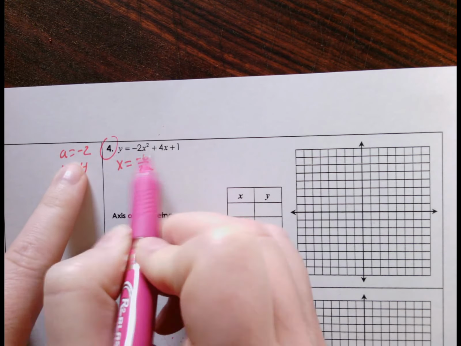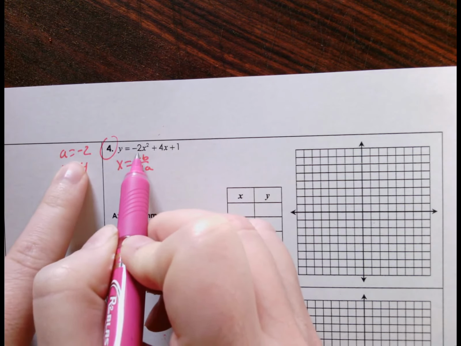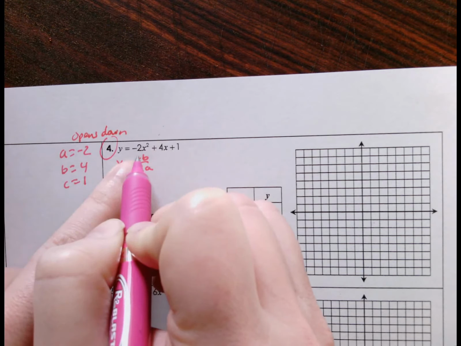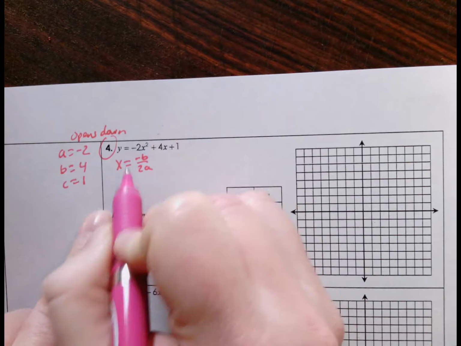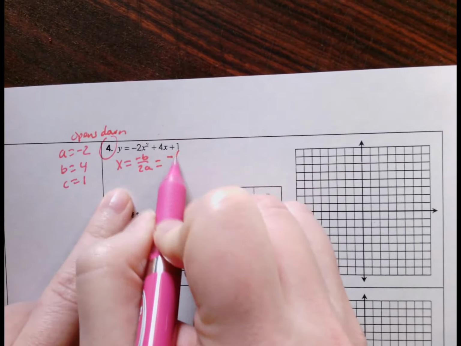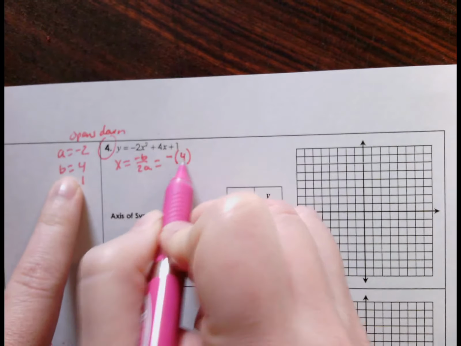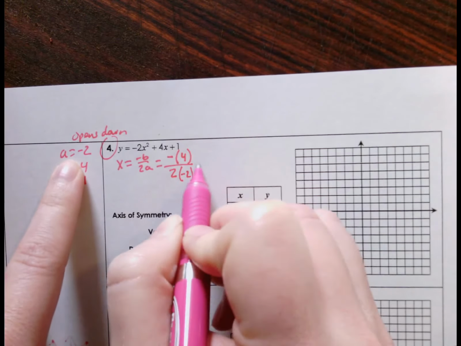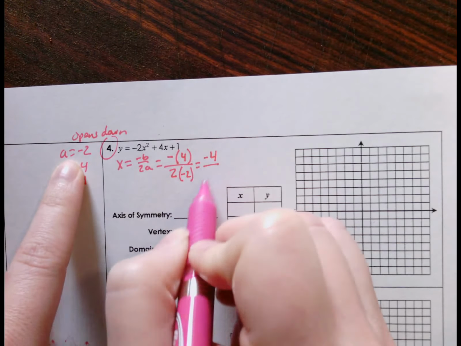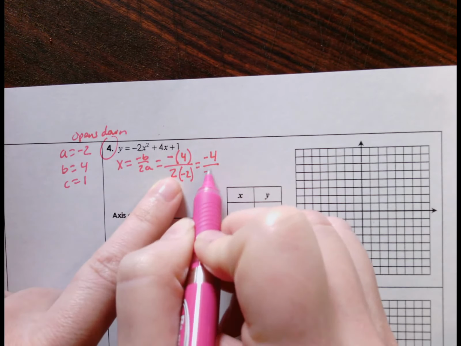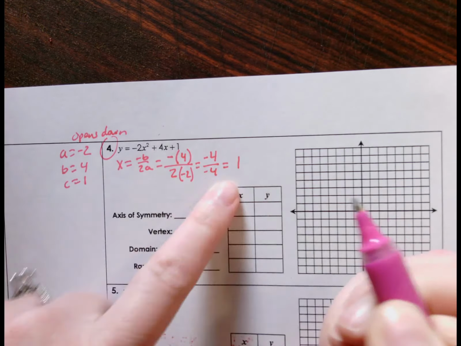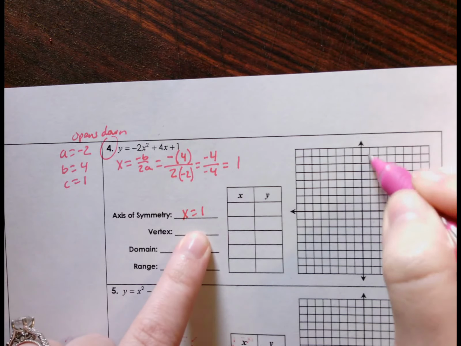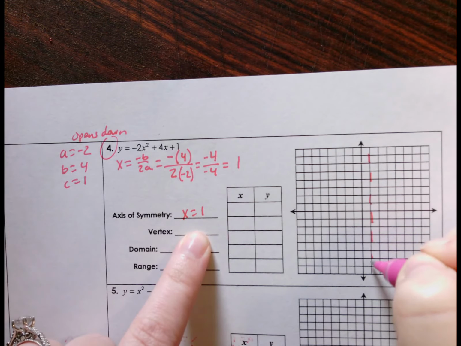I automatically know that this is going to be opening down, because a is a negative value. So let's go ahead and plug this in. We have a negative, and then we plug in b is 4, and then we have 2 times a, which is negative 2, so we end up with negative 4 divided by 2 times negative 2, which is negative 4, so x is 1. So our axis of symmetry is going to be at 1. This is where our axis of symmetry is going to lie.